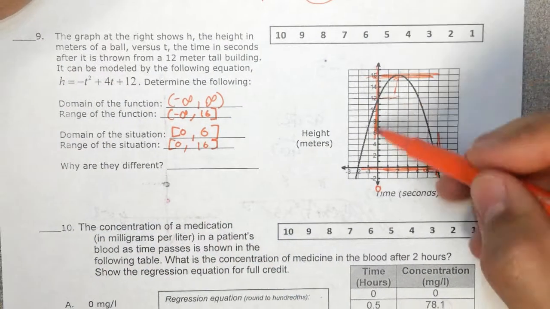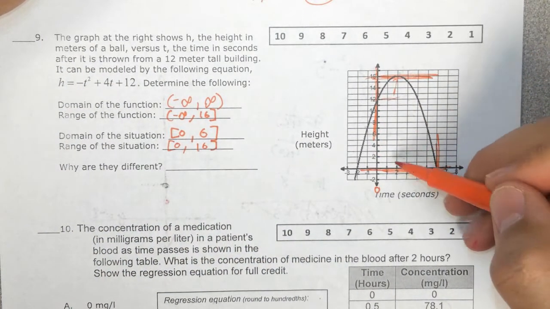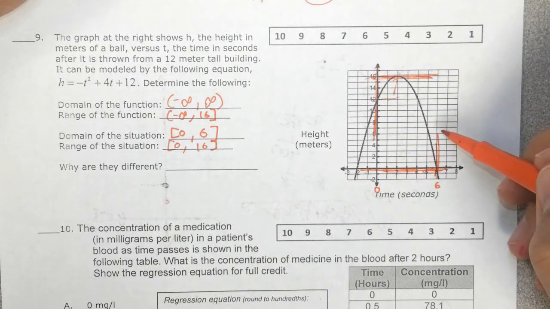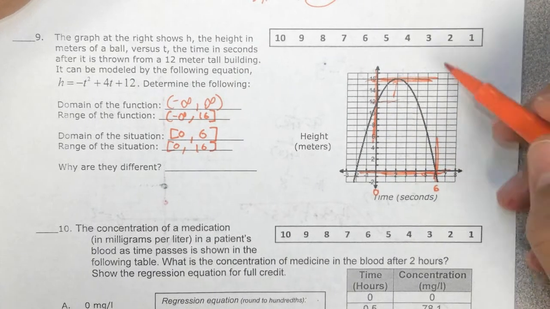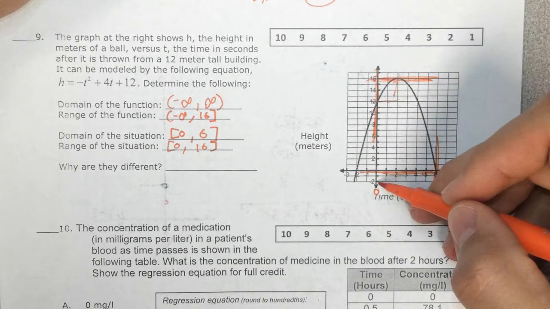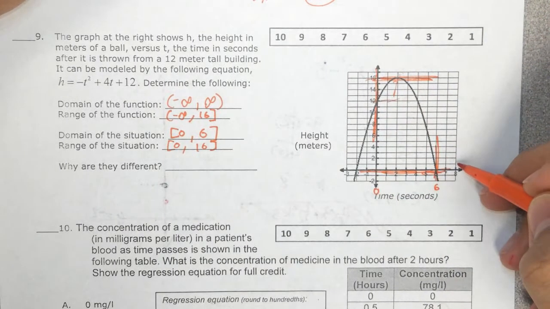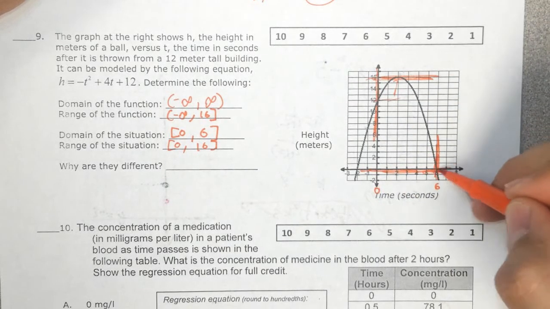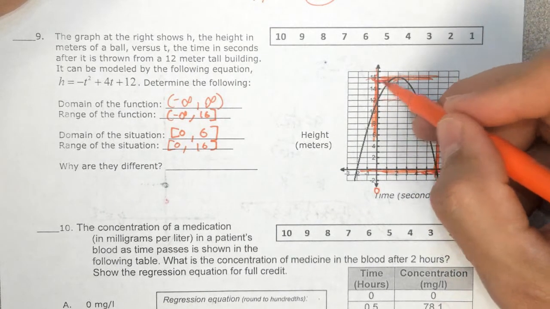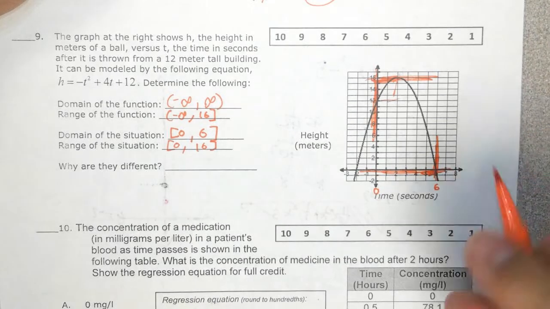Why are they different? In real life situations, we have boundaries. Things just don't go on forever and ever whenever we're here on Earth. So what we have to do is say, hey, this is my starting point. I throw it here. The ball travels and then it lands and stops. So everything's cut off by the starting point where we throw it, and then where it ends and hits the ground.